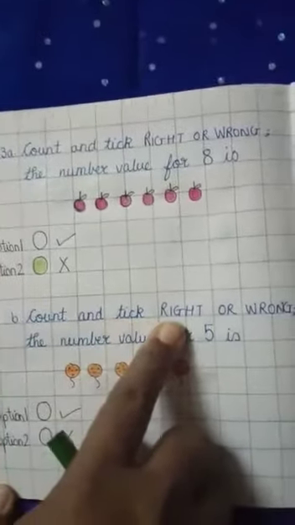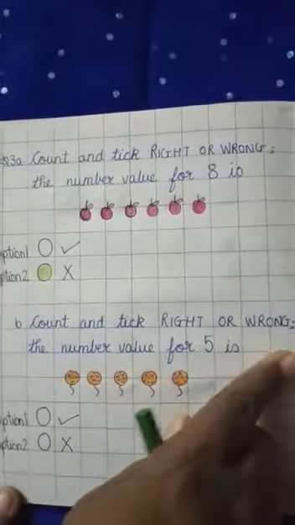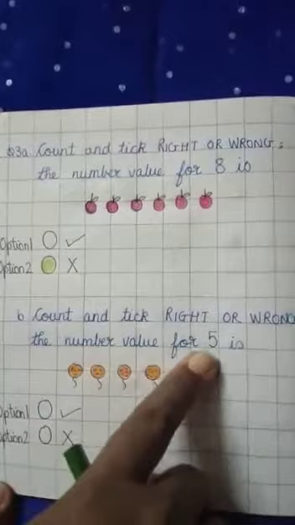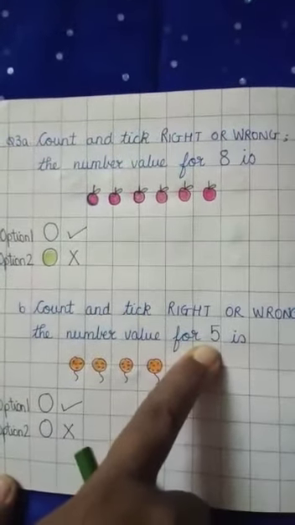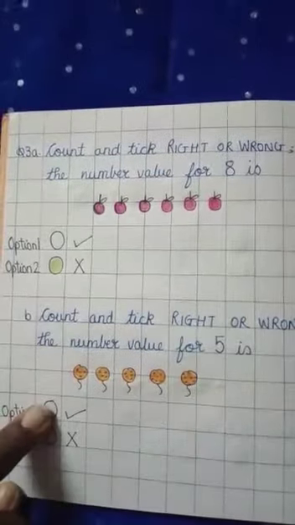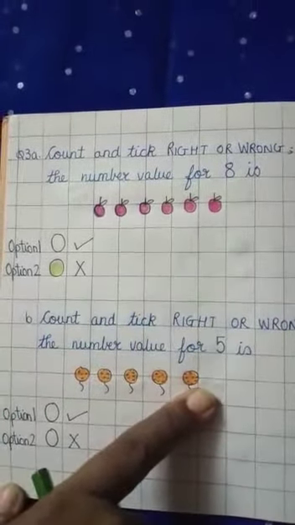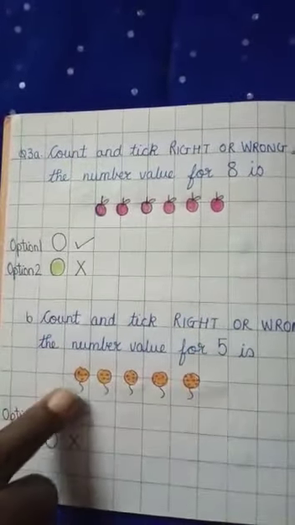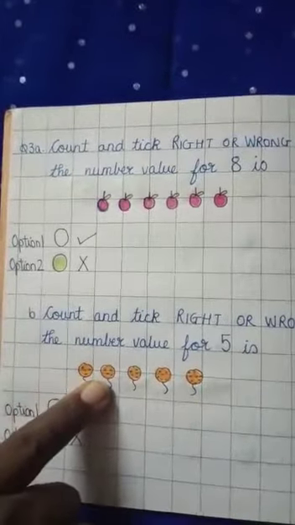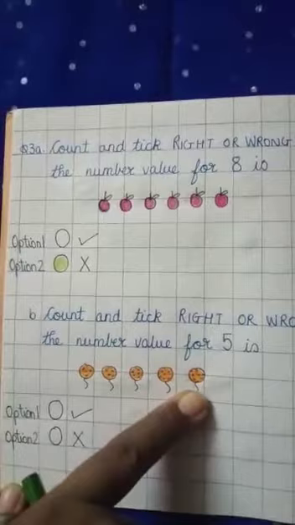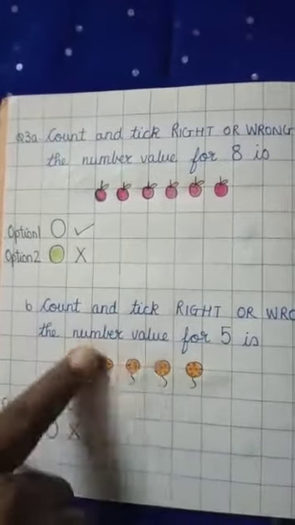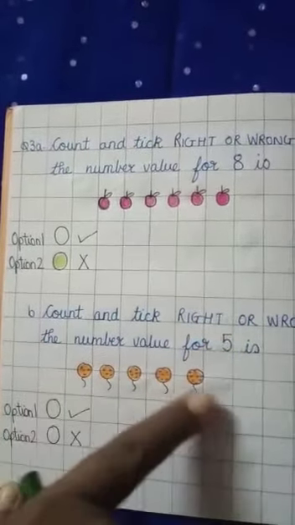Count and tick right or wrong the number value for 5 is. Now I want the number value for number 5. So let's see whether our balloons are 5 or no. Okay, so let's count our balloons. 1, 2, 3, 4 and 5. Yes, it's matching. I needed the number value for 5 and I have 5 balloons here.